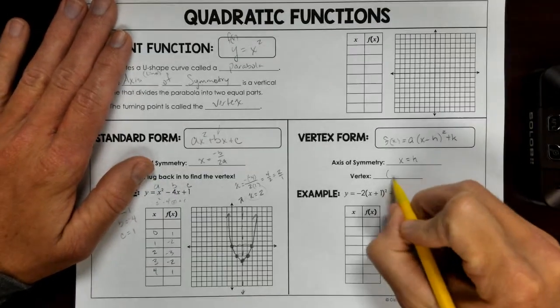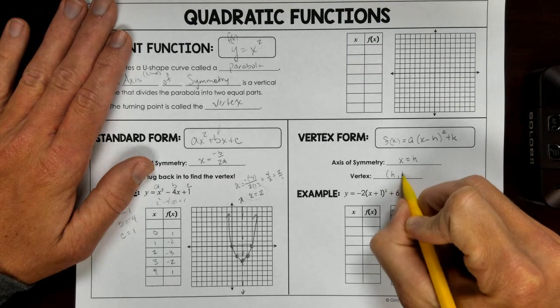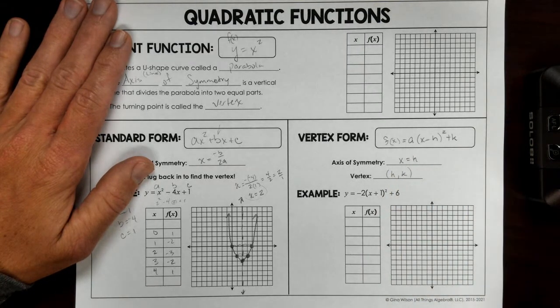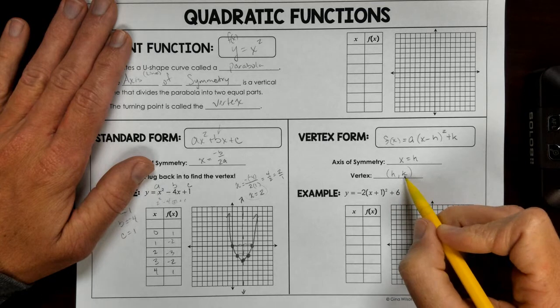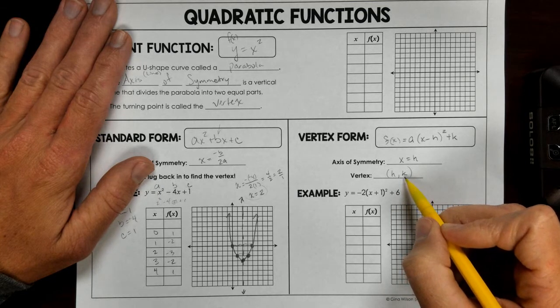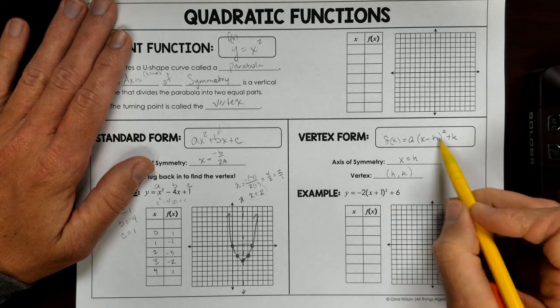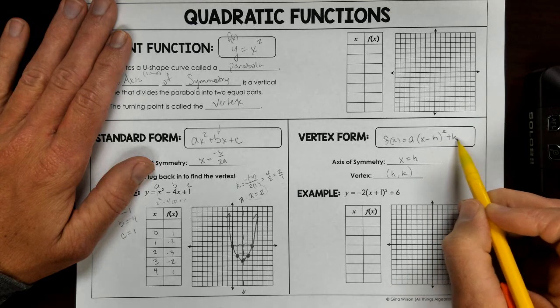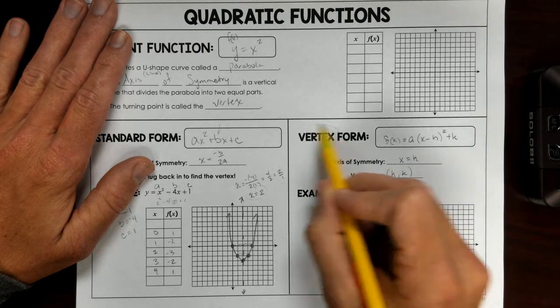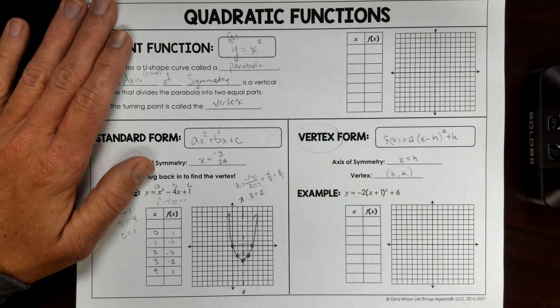And h is going to be the x value of my vertex. K is going to be the y value of my vertex. So h and k are the coordinates of my vertex. That's why we call it the vertex form, because you're given your vertex.